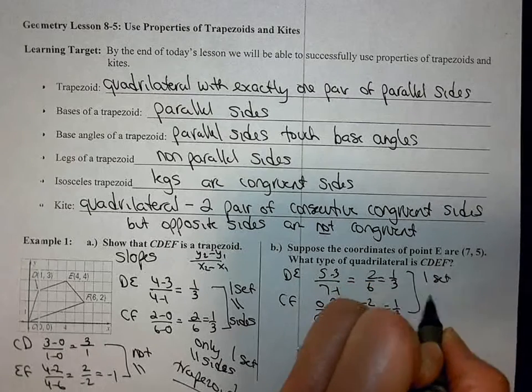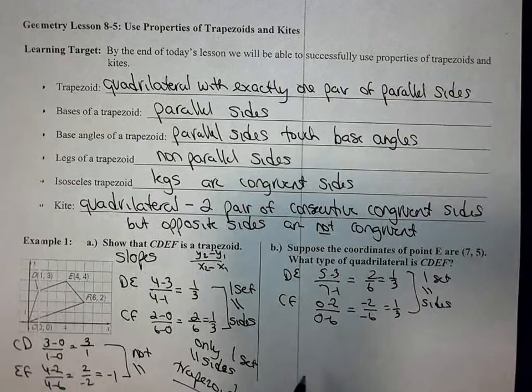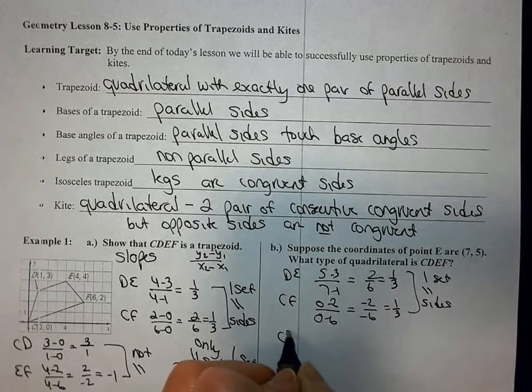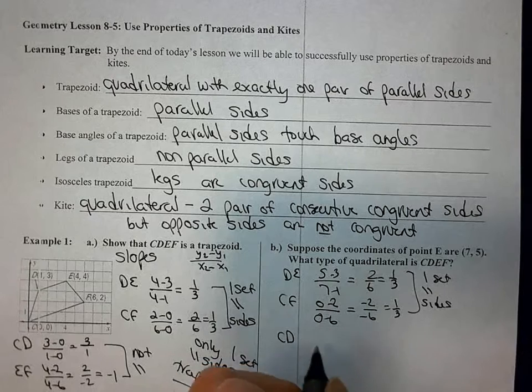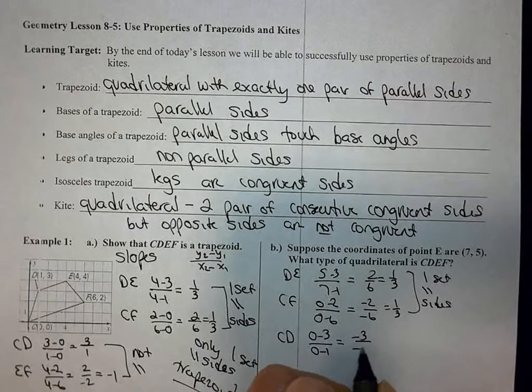So we have one set of parallel sides. Okay, now remember we've changed one of the coordinates, E, to 7, 5. So CD is going to be 0 minus 3 over 0 minus 1, and again I just switched them around, but we're going to get the same thing, negative 3 over negative 1 or 3 over 1.